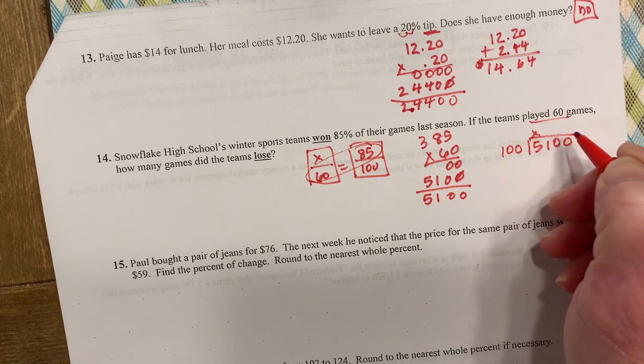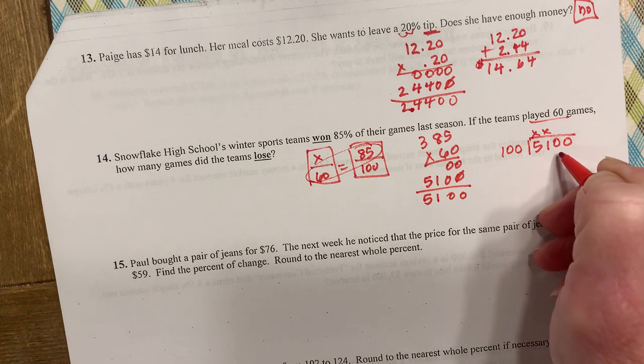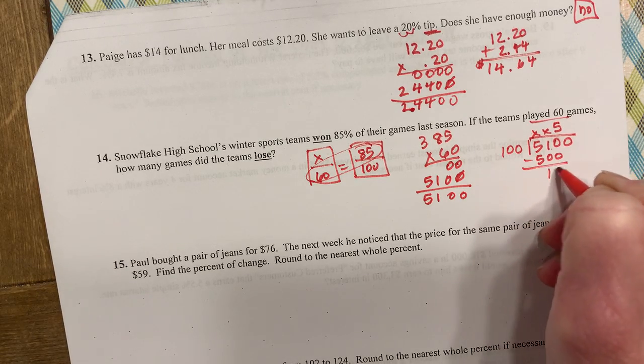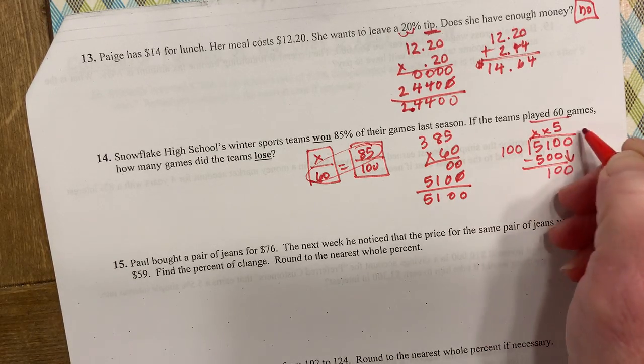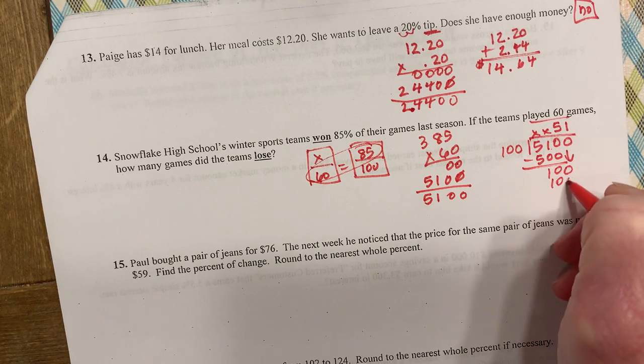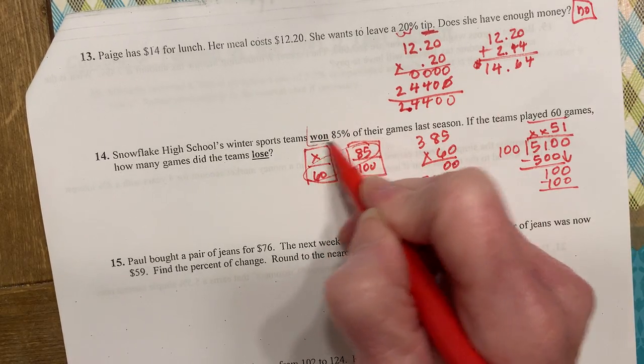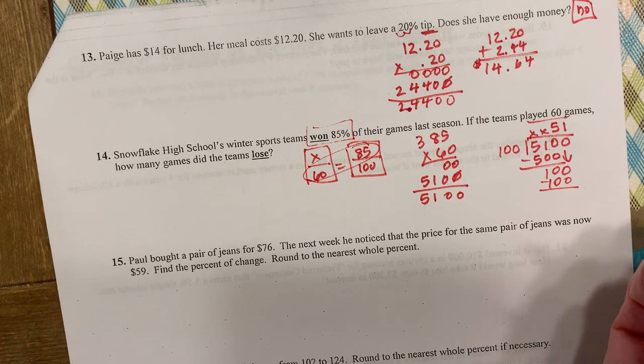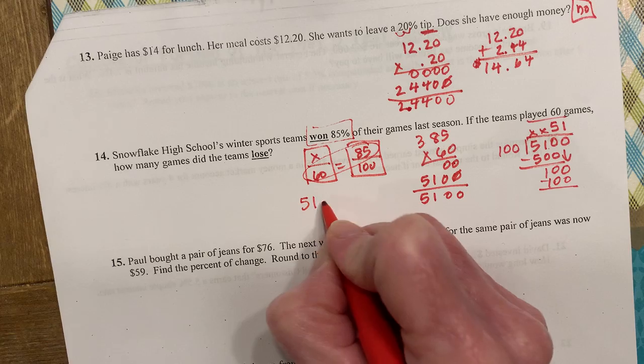Okay, so it's not going to go into 5, into 51. 100 will go into 510 5 times. And when I subtract, it's going to leave me with 10. And I'm going to bring down my 0. 100 will go into 100 one time. Okay, so make sure you figure out what you found. So they won 85%. That's what we found was 85%. So they won 51 games.